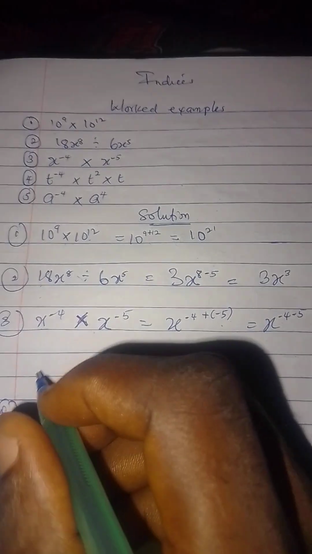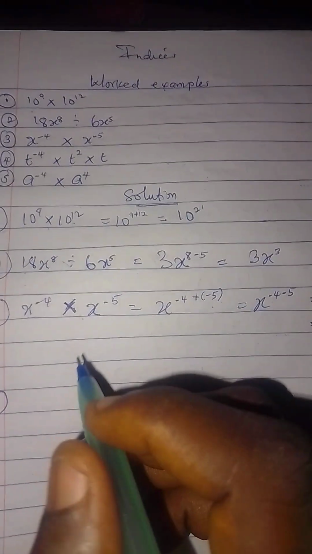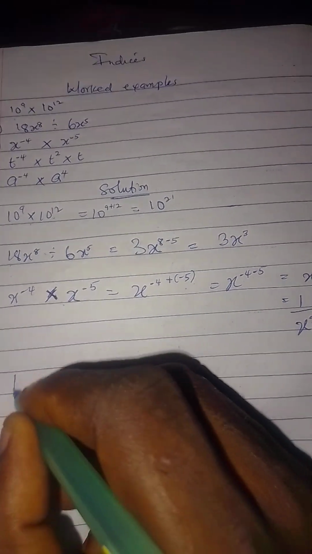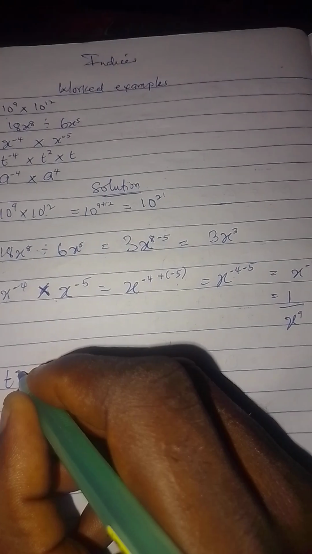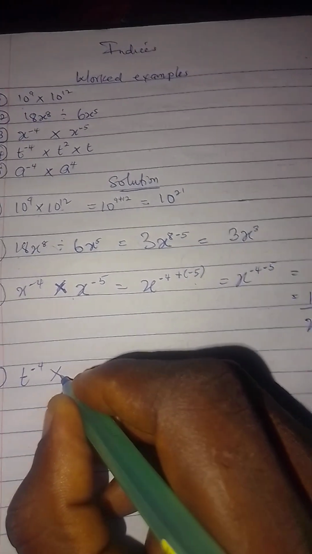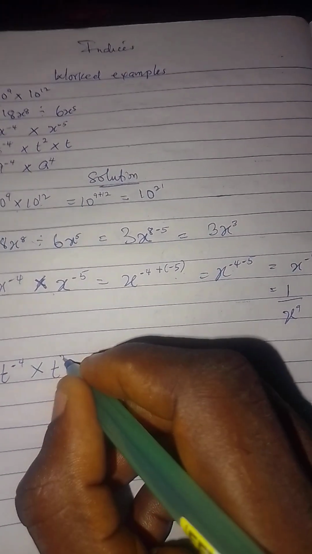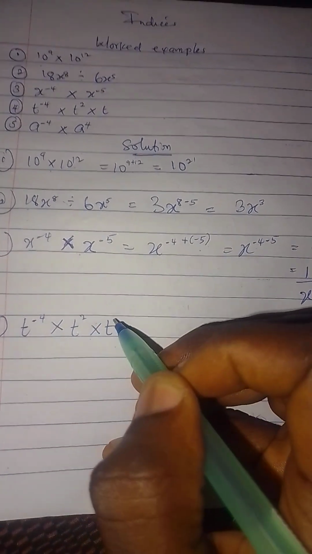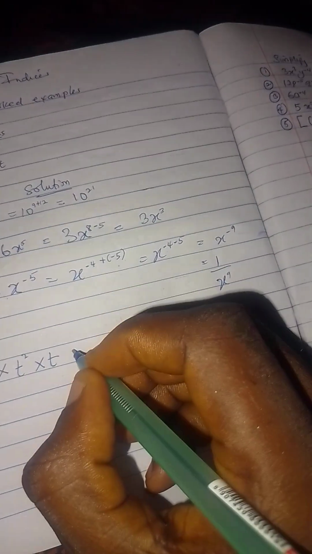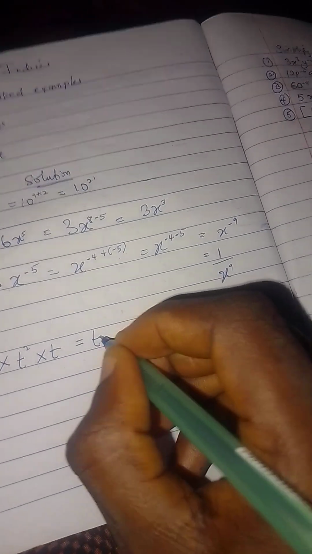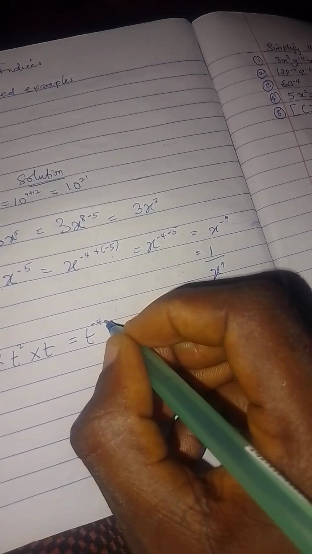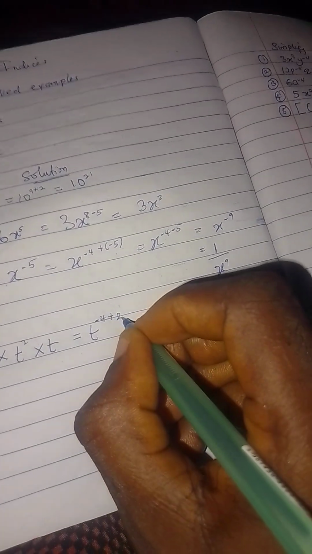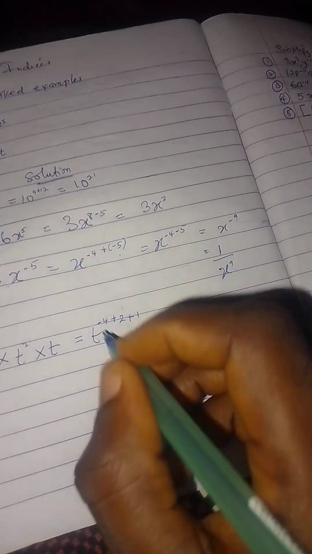Let's go to number 4. If you don't understand that, go to my first video on indices. Then you now have t raised to the power minus 4 times t raised to the power 2 times t. The index here is minus 4, here is 2, here is 1. So I'm going to have t raised to the power minus 4 plus 2 plus 1.